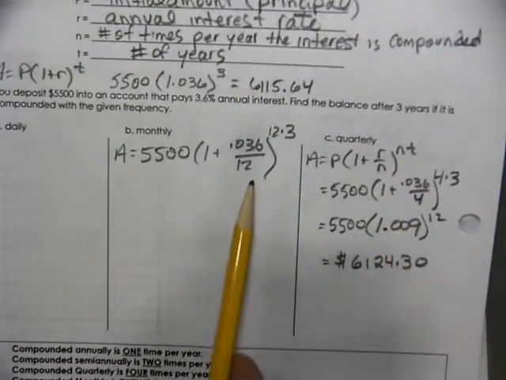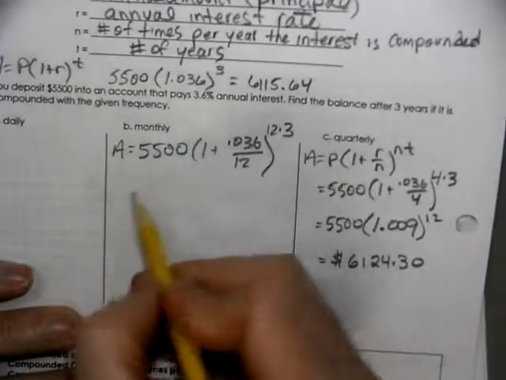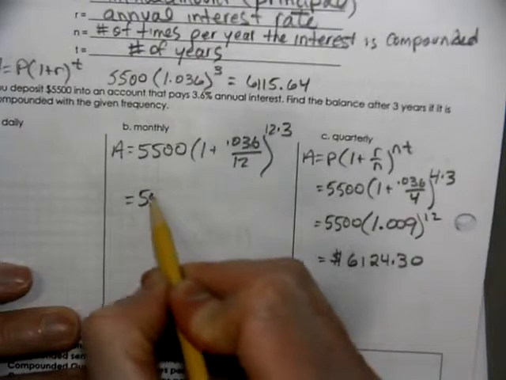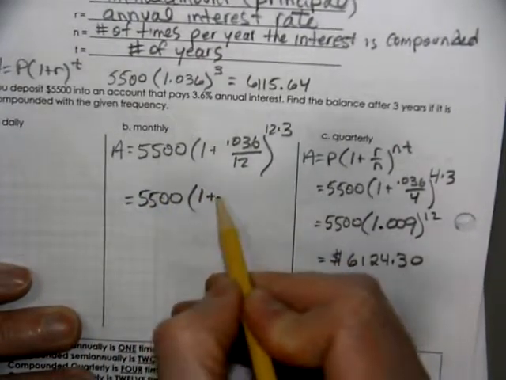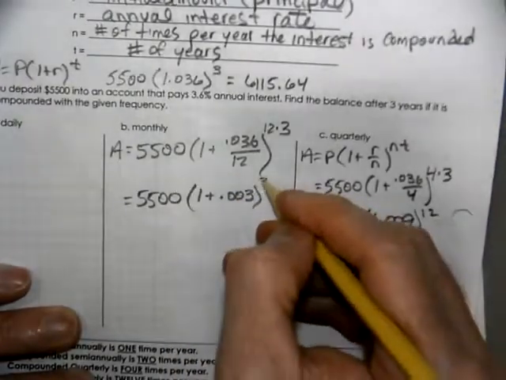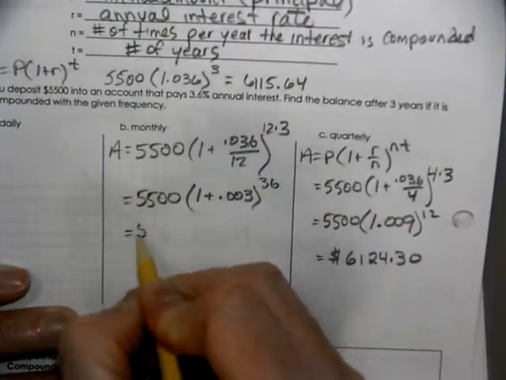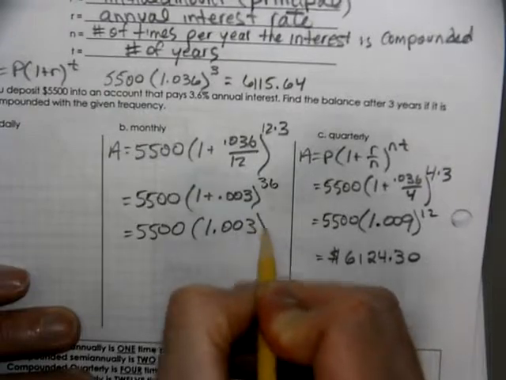They're going to calculate our new account 12 different times during the year. So that's going to give us, with your calculator, you can see that that would be 0.003, and that would be a 36. So that's really 1.003.